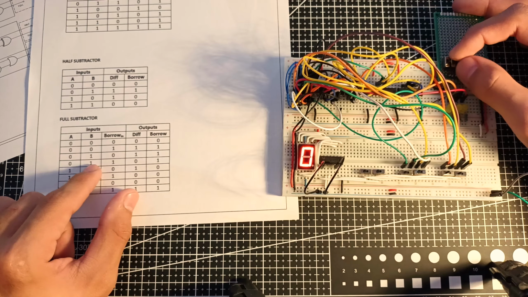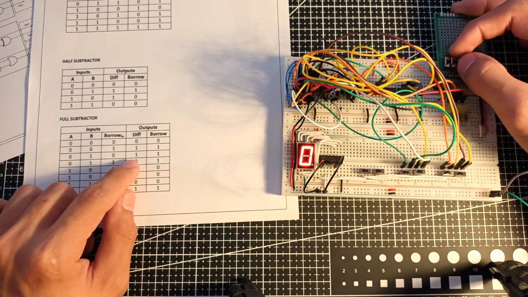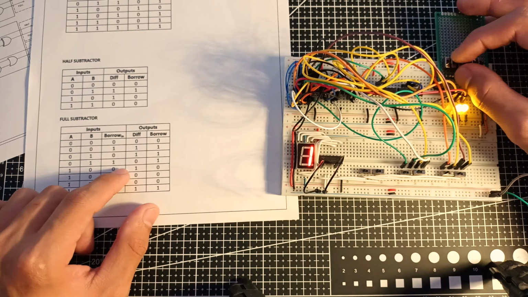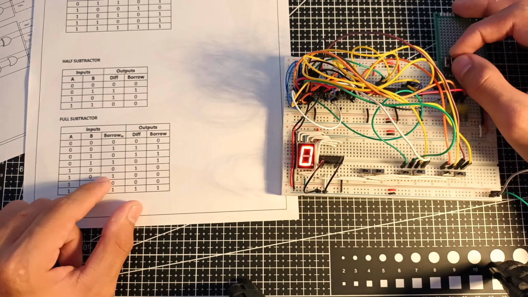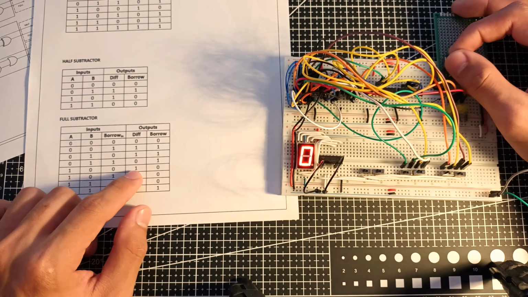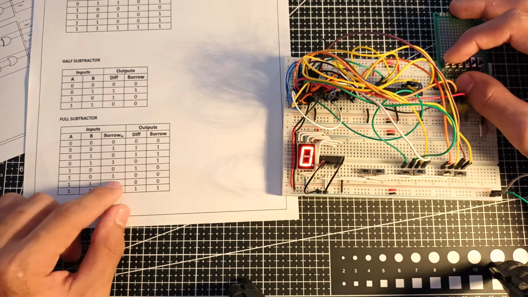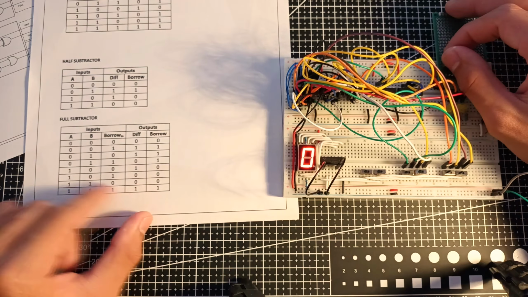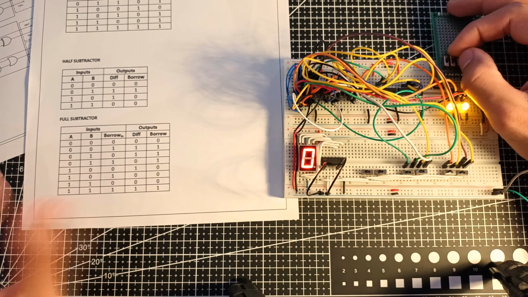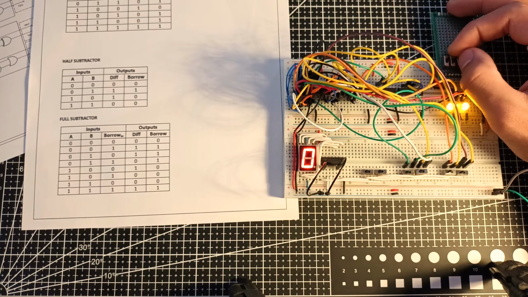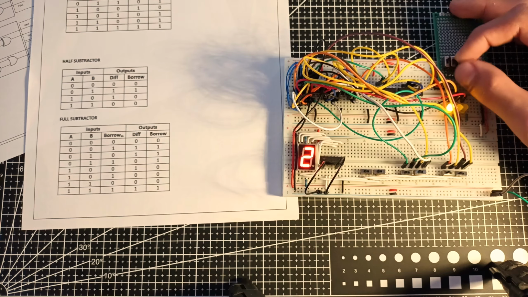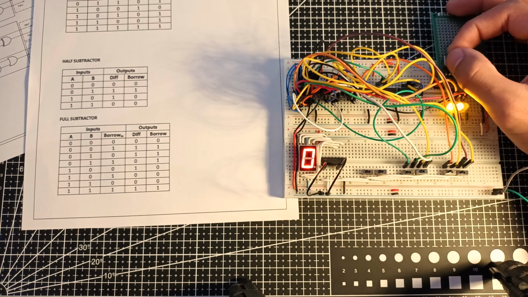0 1 1 would be equal to 1. Then 1 0 0 would be equal to 2. And 1 0 1 would be equal to 0. Because 1 minus 1, sorry. And 1 1 0 would be equal to 0 also. And all ones would be equal to 3.